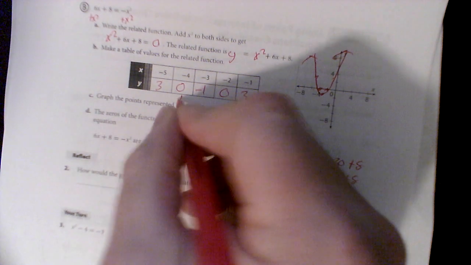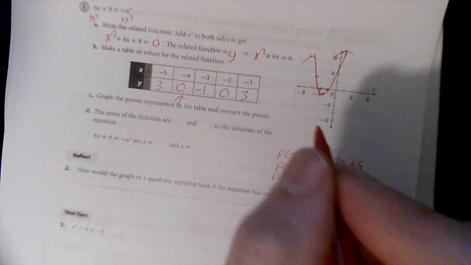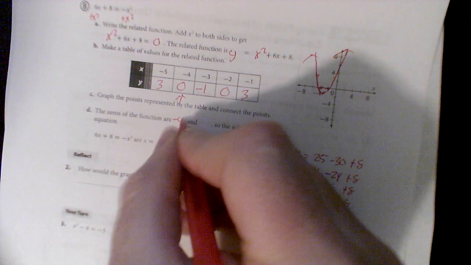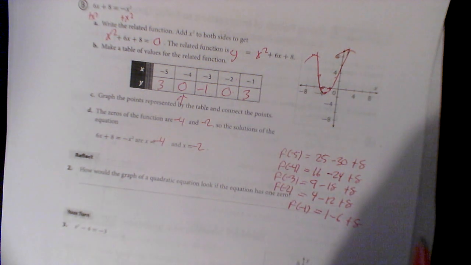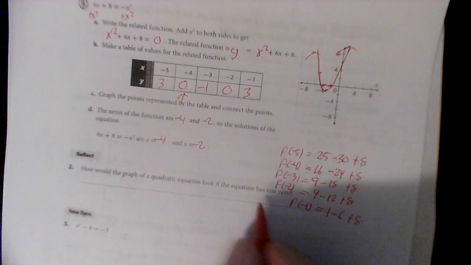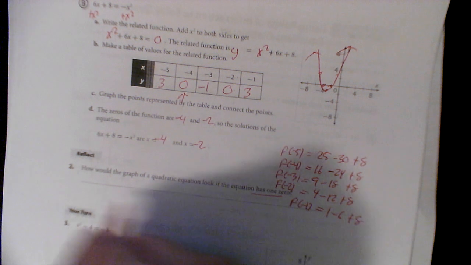And our intercepts are what's important, alright? The zeros of the function are -4 and -2. So the solutions of the equation are x equals -4 and -2. Those are solutions. Well, how would it look if it had 1 zero? Well, I'll show you them all.